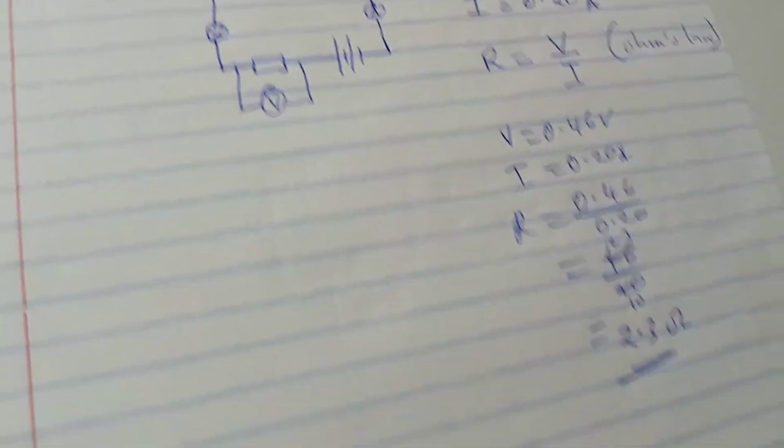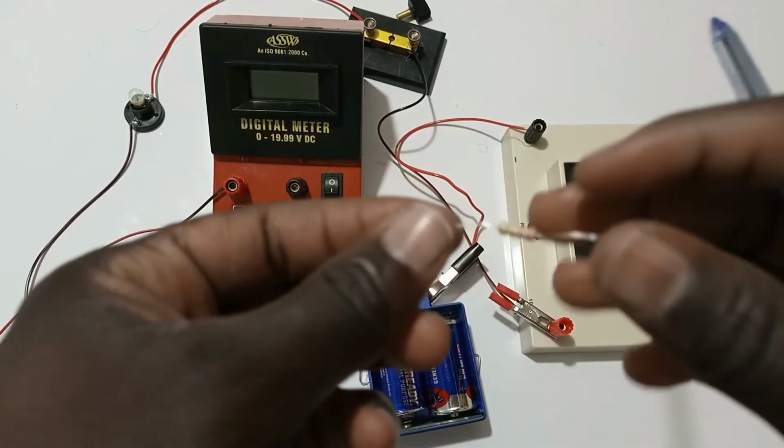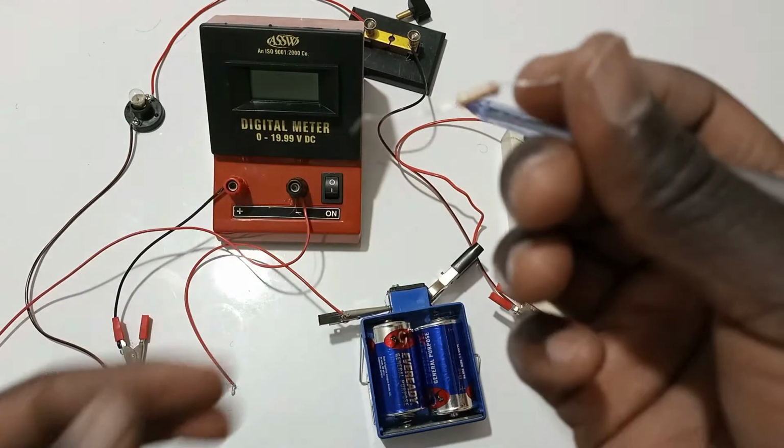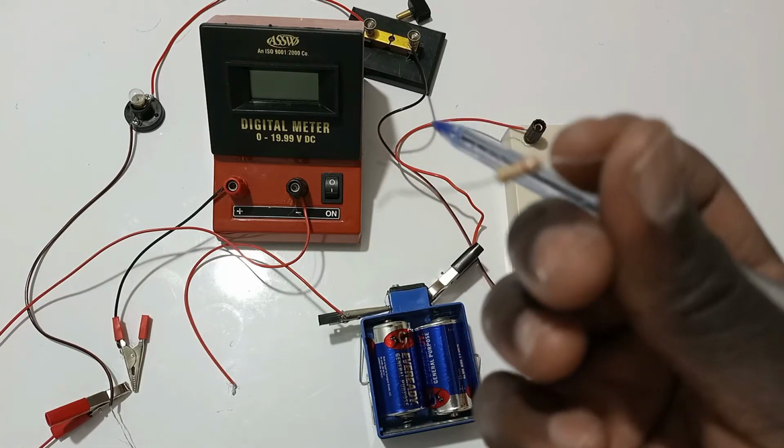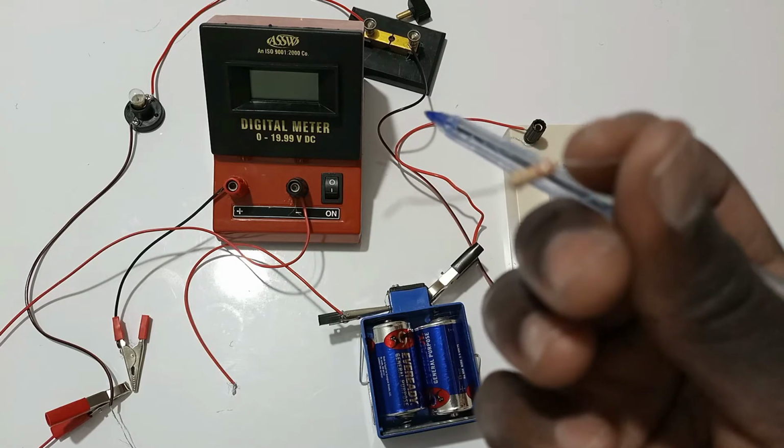From our calculation. From the manufacturer, the resistance of this resistor is 2.2 ohms. What we have got is 2.3 ohms.